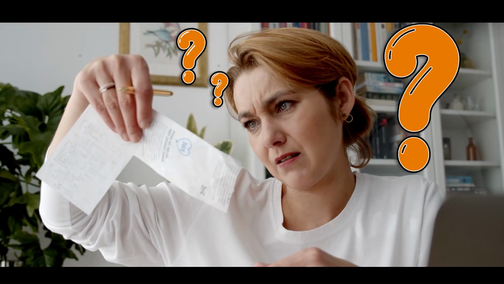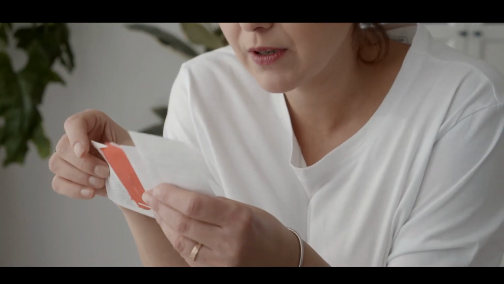Did you manage to save money every month? If so, how much did you save? And are you happy with that amount? If not, what could you do better?